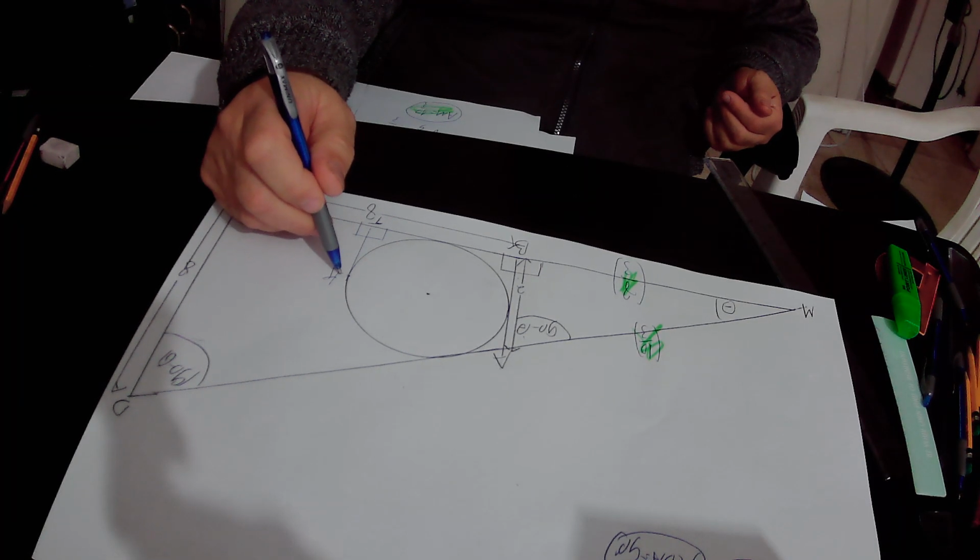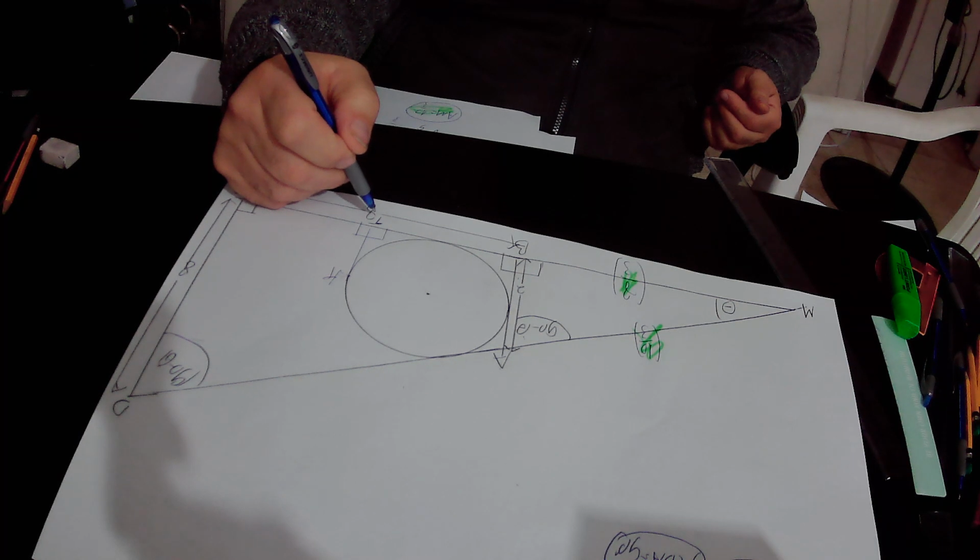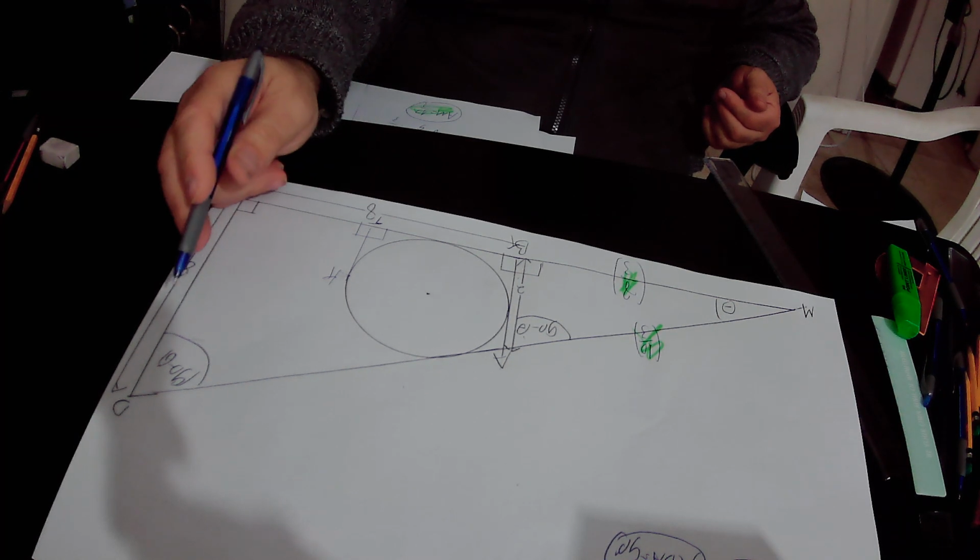In the next step, we'll extend the perpendicular TK until it touches side BA.